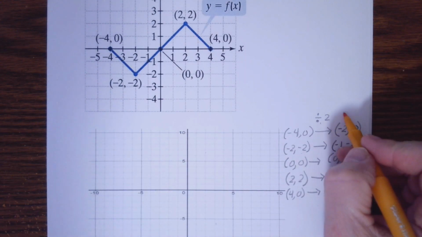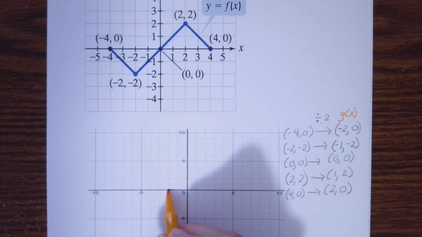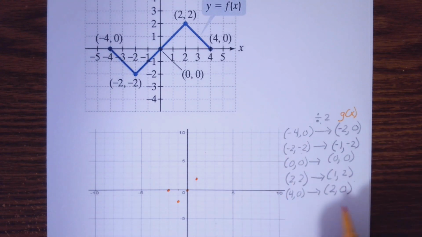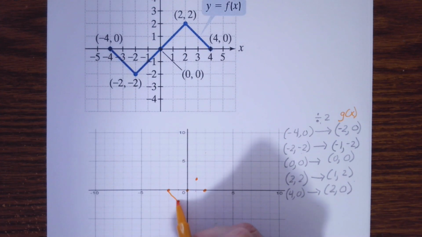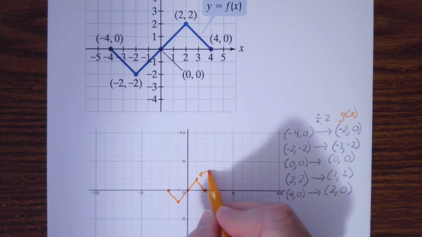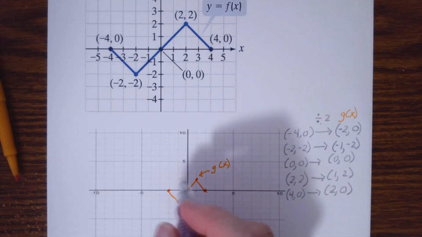All right, let's put in our new values for our g of x. We have -2, 0. We have -1, -2. We still have 0, 0. Then we have 1, 2, and then we have 2, 0. So now our graph looks like this. This is our g of x. Let's see what our f of x looks like.